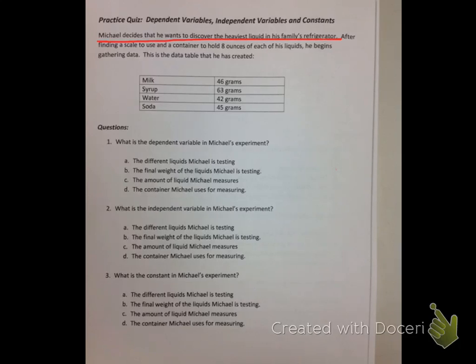After finding a scale to use and a container to hold 8 ounces of each of his liquids, he begins gathering data. This is the data table that he has created. I'm going to also underline 8 ounces of each of his liquids because that's another important set of information that you need to know. So looking at the data table, we have milk, which is 46 grams, syrup, which weighed 63 grams, water, 42 grams, and soda, 45 grams. So now we're going to use this information to answer the following questions.